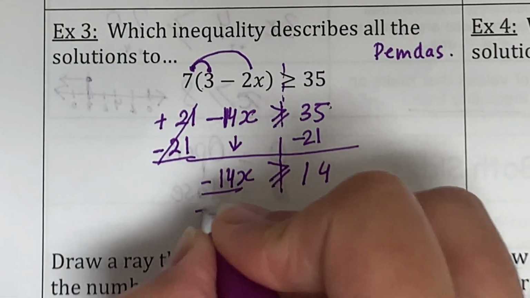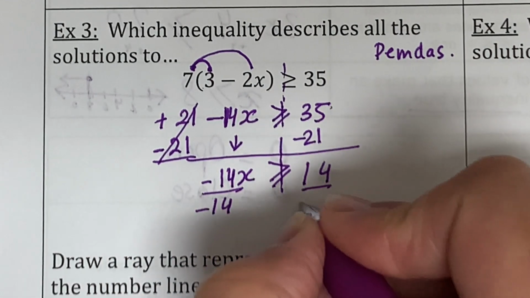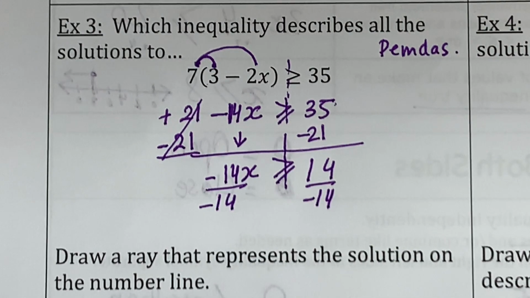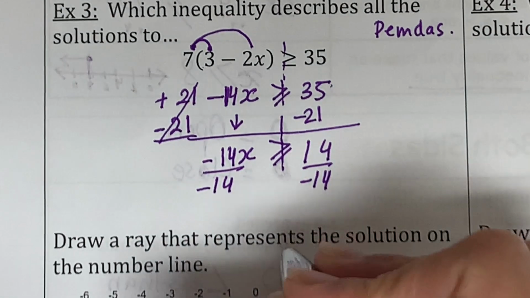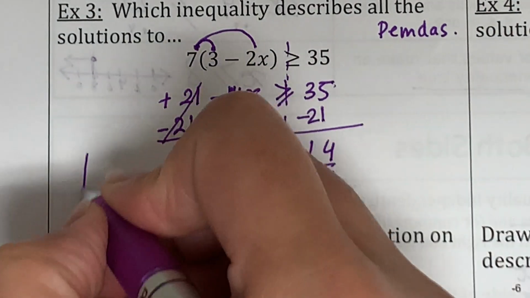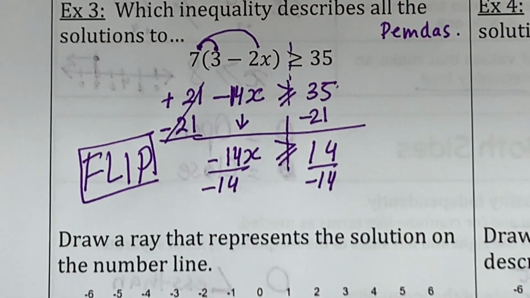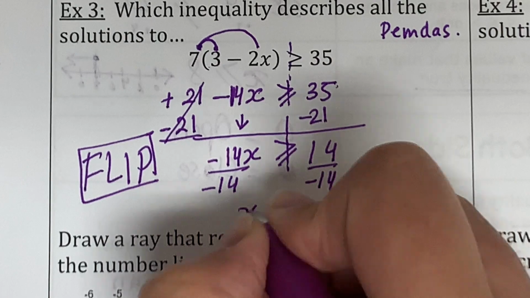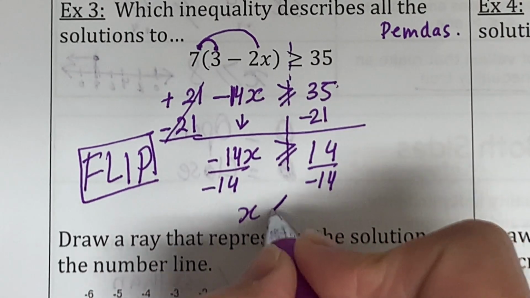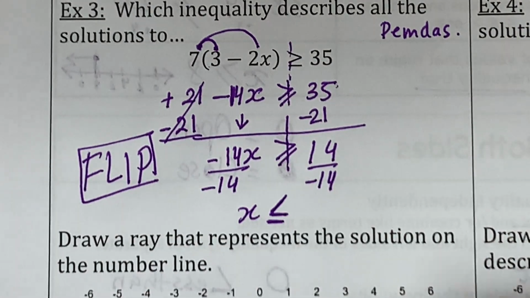Now I divide by -14. There you go. So I'm dividing by -14. Flip the sign. My answer should be x greater than, no, switch it. Flip it. Less than or equal to -1.